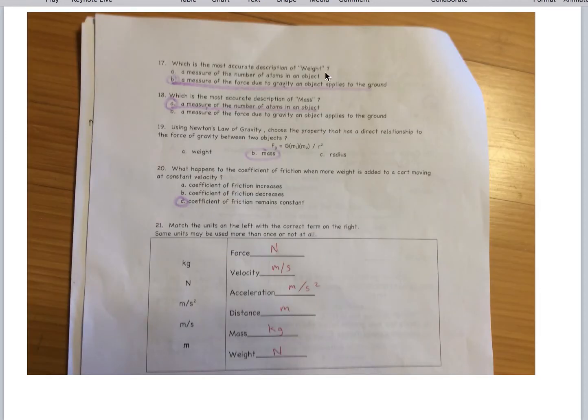Okay. Please, force due to gravity is weight. Force due to gravity is weight. Mass, it's really a measure of the amount of matter in a substance. 19 is just asking you this direct proportion. That would mean you're changing the numerator. So if you increase the mass, you increase the force due to gravity. So if they both increase, that is a direct proportion, a direct relationship.